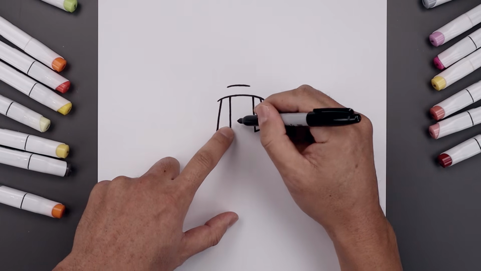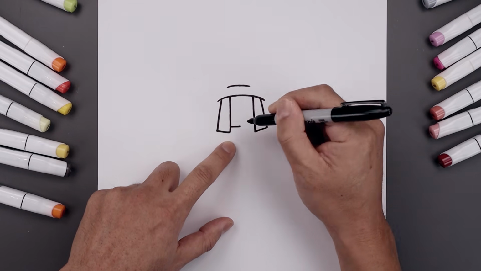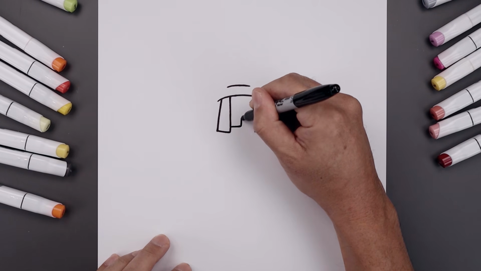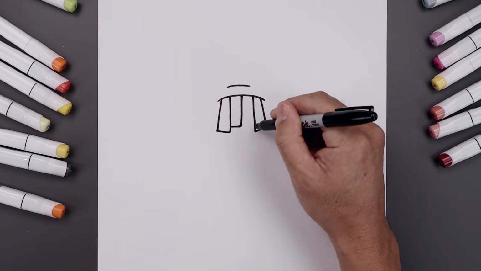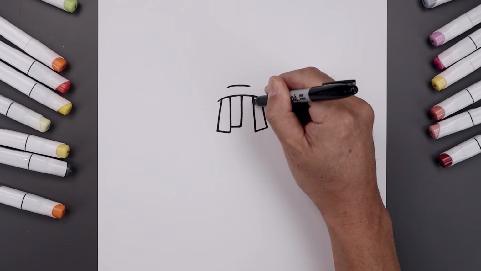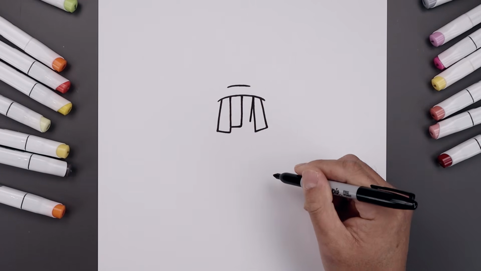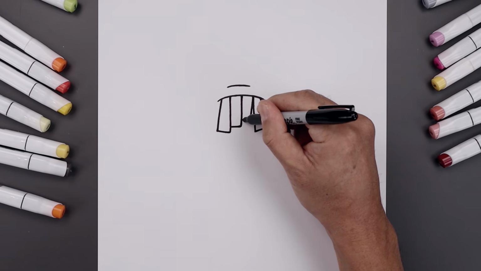From the bottom left, step up, draw a straight line going across, and pull that straight up. Now going up to the top right, angle this down and in, and angle up towards the center.